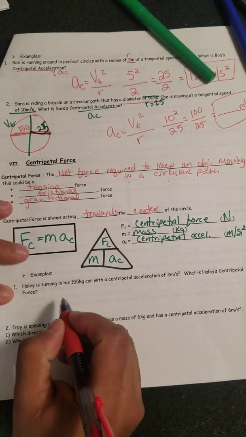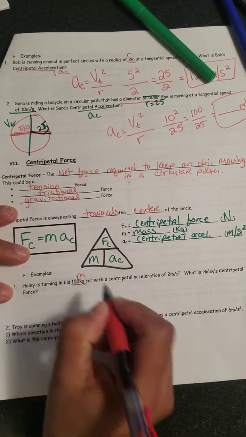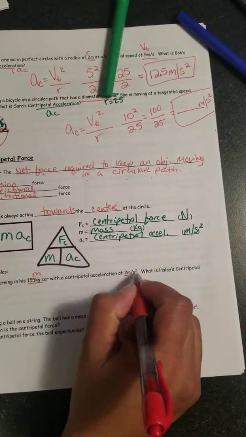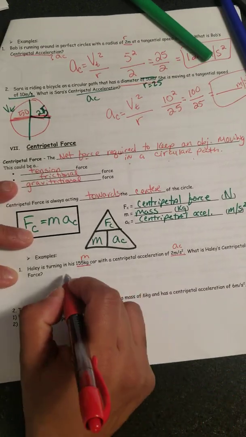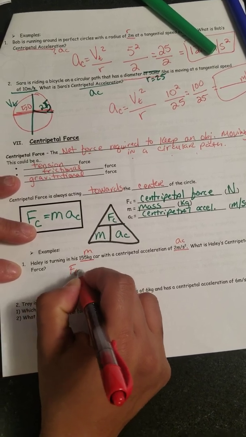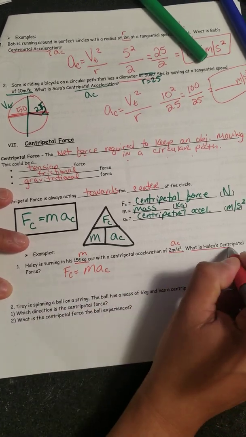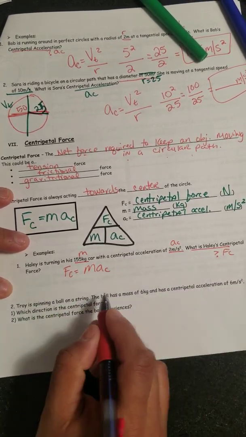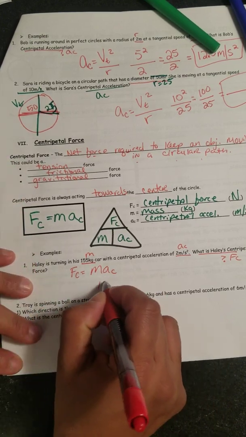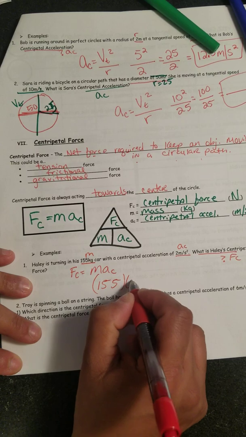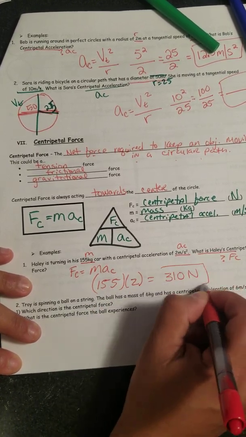Examples. It says here, Haley is turning in his 155 kilogram car with a centripetal acceleration, A sub c, of 2 meters per second squared. What's Haley's centripetal force? F sub c equals m a sub c. I'm looking for the force. I don't have to rearrange this equation. I can write it out as is. Fill in the blanks. 155 multiplied by 2 equals 310 newtons.